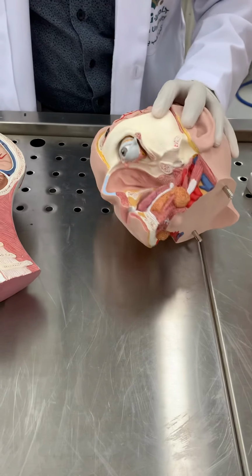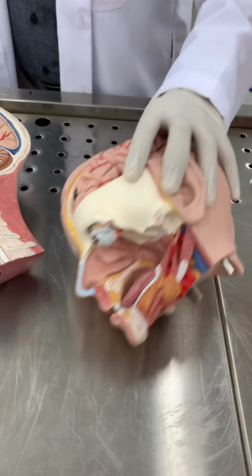Next thing about this tongue is, if I have this thing, I can show it. One minute.